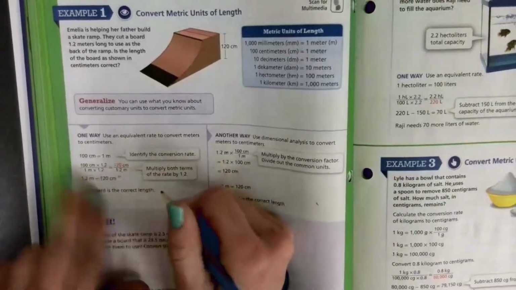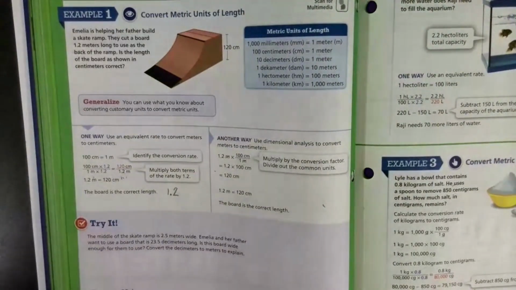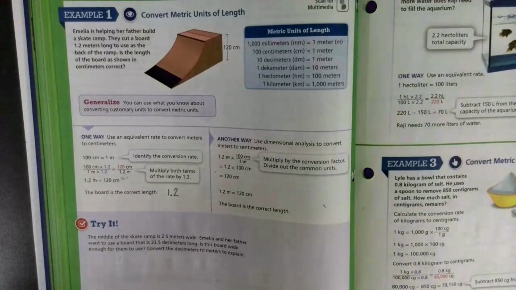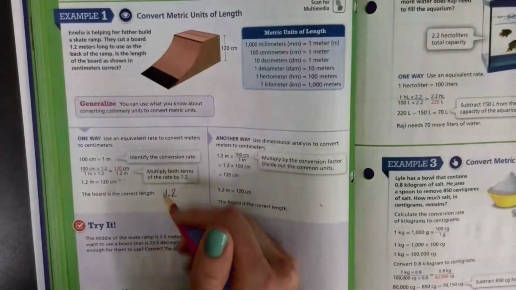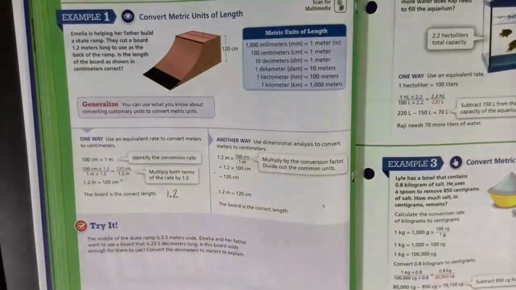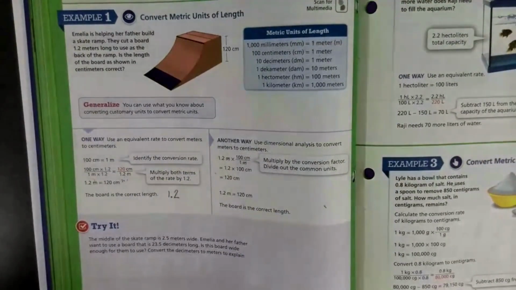So if I take my number here, my 1 2/10, remember, if you are multiplying by 10, all you need to do is move your decimal 1 time to the right. All right, I'm going to get a piece of paper here and show you. You might want to add these in your notes too.